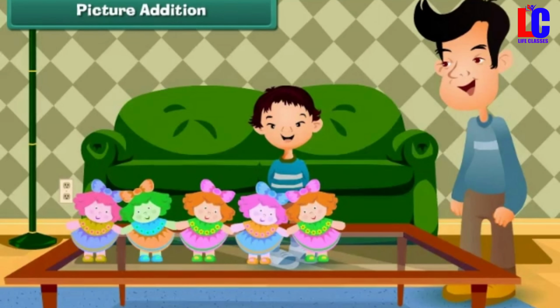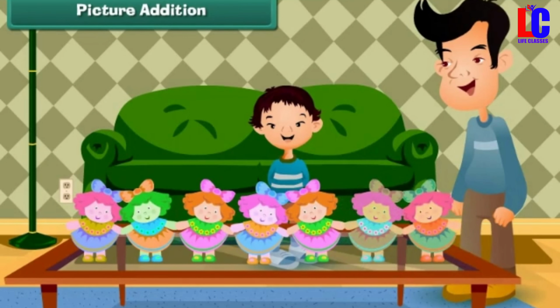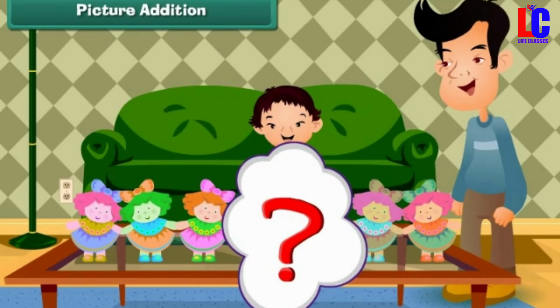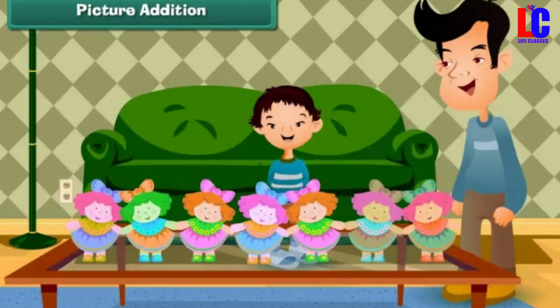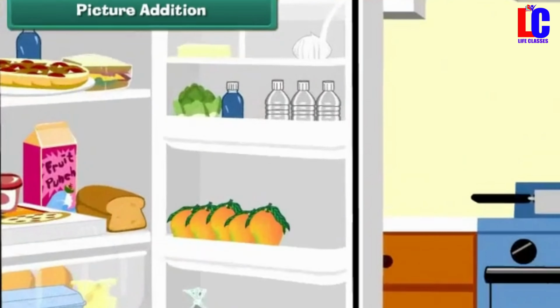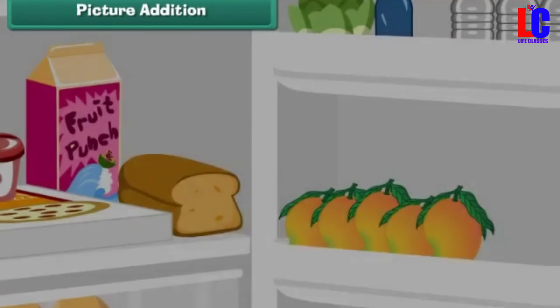Sheena has 5 dolls. Her uncle gets her 2 more. How many dolls does Sheena have in all? Count all the dolls. 1, 2, 3, 4, 5, 6, 7. Sheena has 7 dolls.